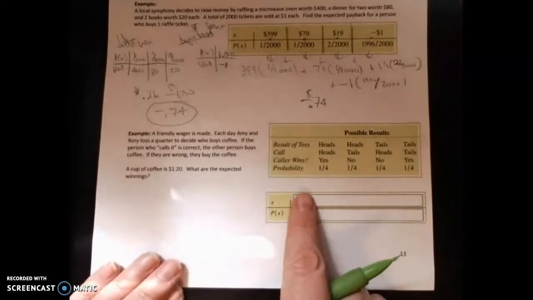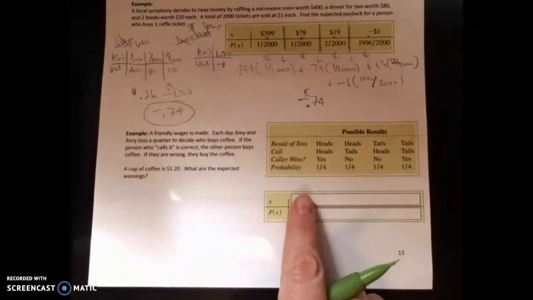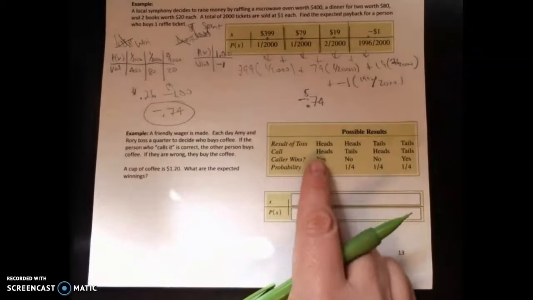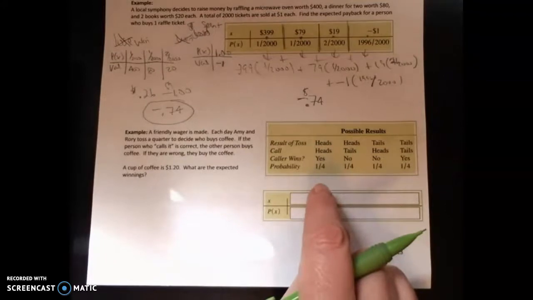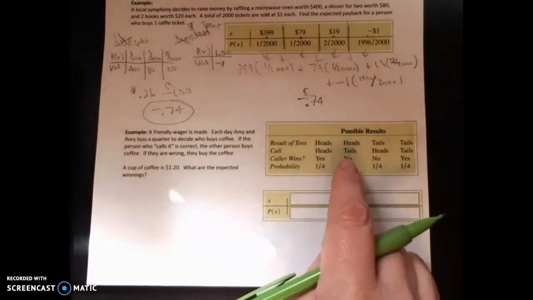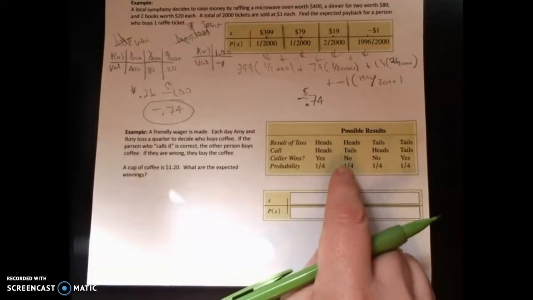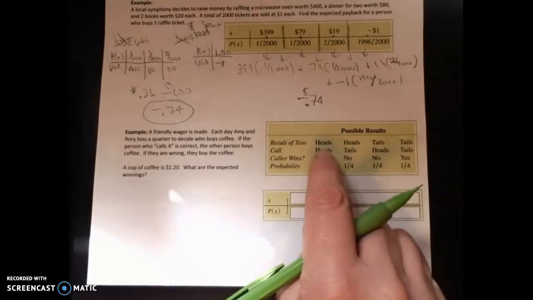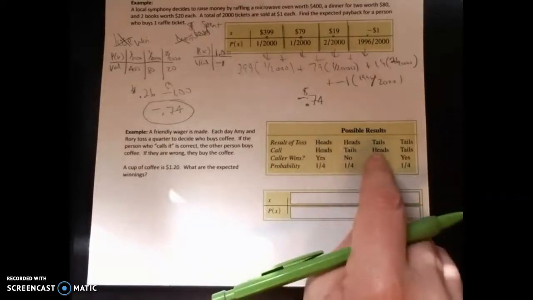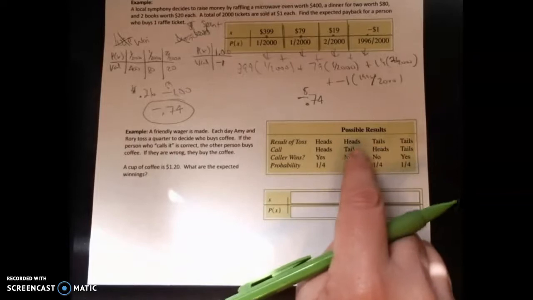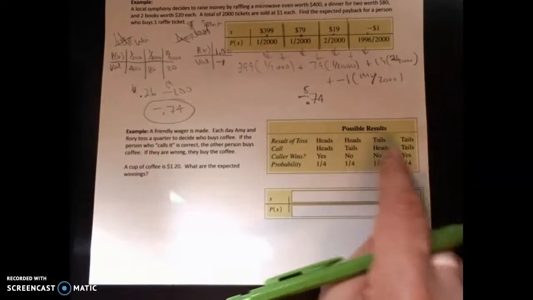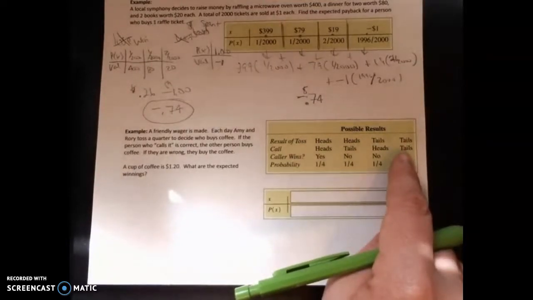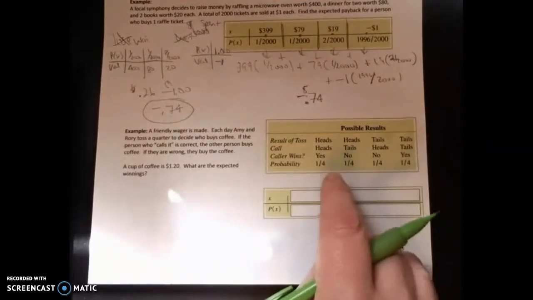All right, so we have two people playing a game. Basically, if you call heads and the person gets heads, then they have to buy you a cup of coffee. If you call tails and you lose, you have to buy the other person a cup of coffee. And so these are the four scenarios. It could be you said heads and it really was heads. You said heads and it really was tails, so you lose. Or you called tails and it really was heads, so you lose. Or you called tails and it really was tails, so you win. Those are the four possibilities.